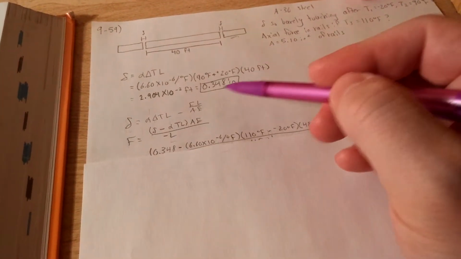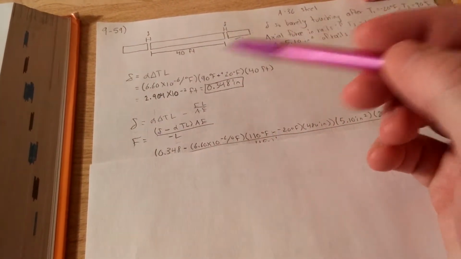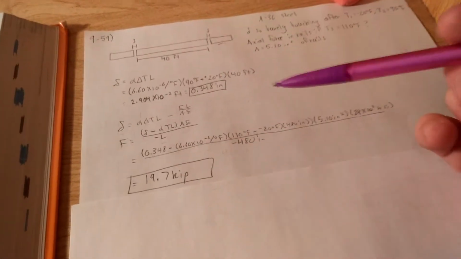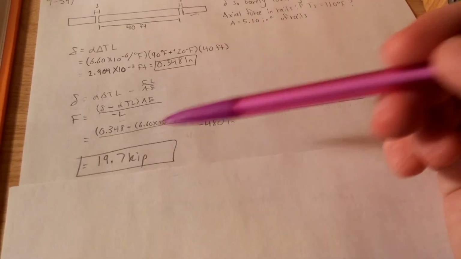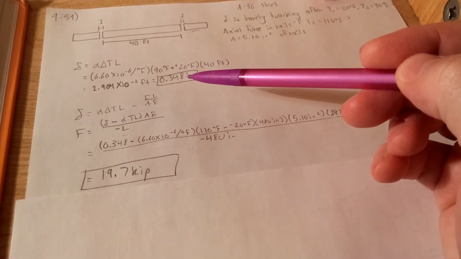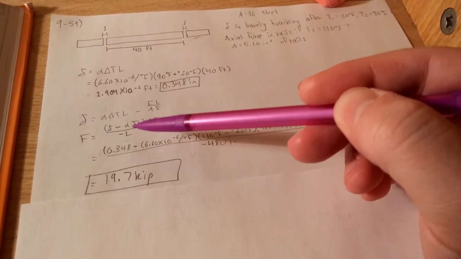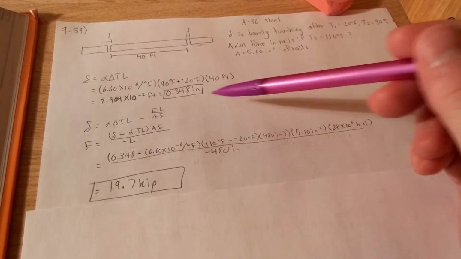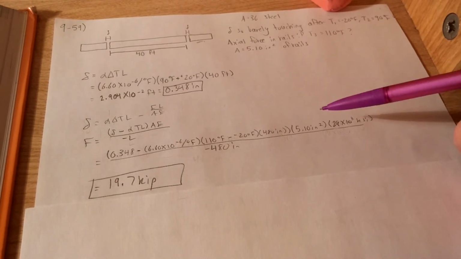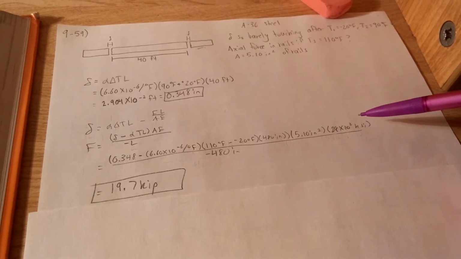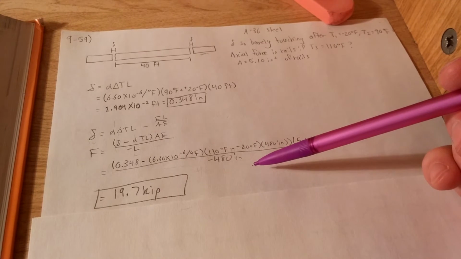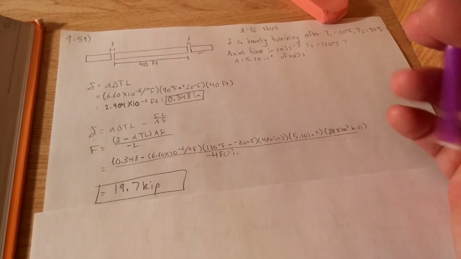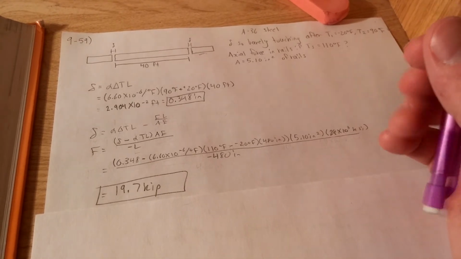So we're going to solve for force. This is just multiplying, subtracting, and dividing. You literally just substitute everything in. We found displacement was 0.348 minus, this was already calculated earlier, you're going to have to convert your feet to inches, obviously, times your area, times your E value they give you, divided by your length, and you end up getting 19.7 kips, and that's your axial force.